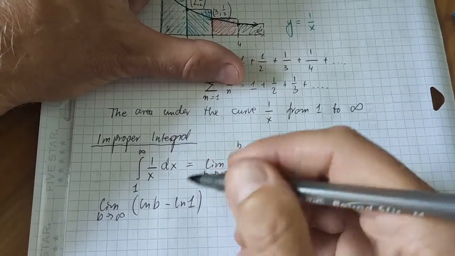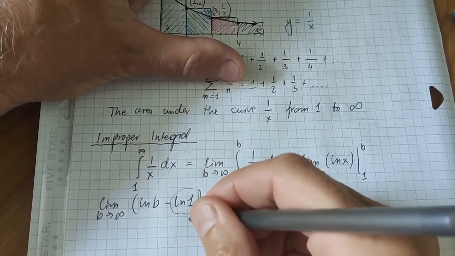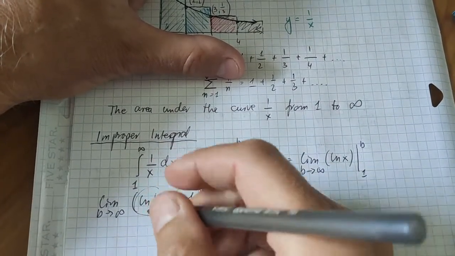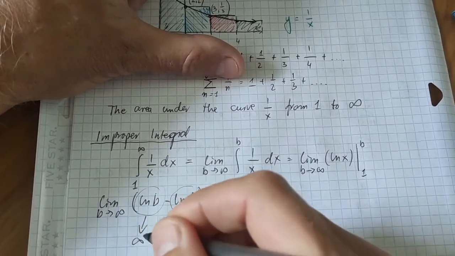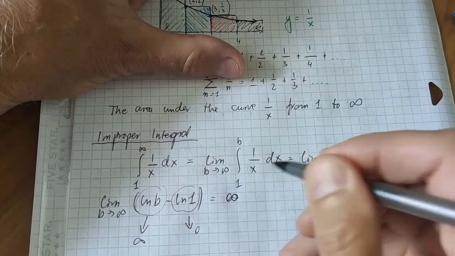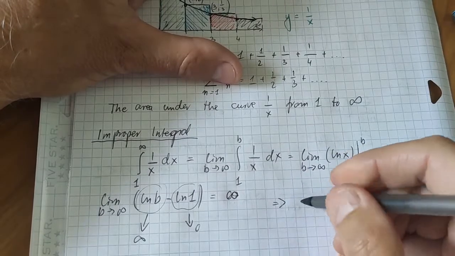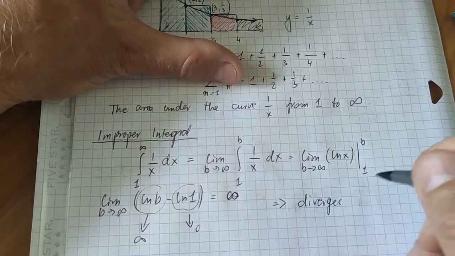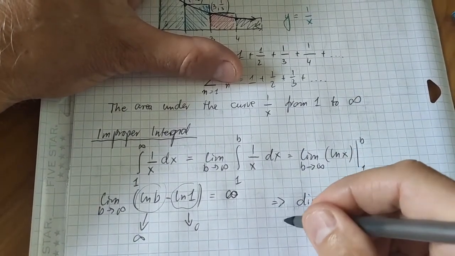Okay, so now this natural log of 1 is just 0, and since b approaches infinity, natural log of b also approaches infinity. So the limit doesn't exist, so we can conclude the integral diverges. Or also we can conclude that the area is infinite.